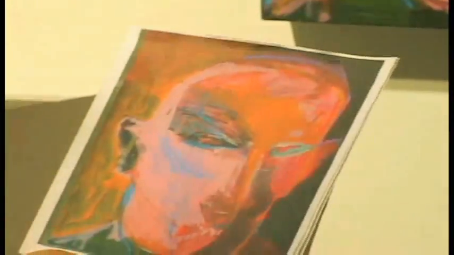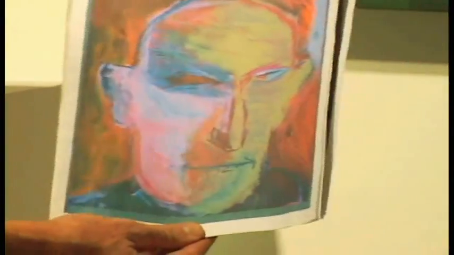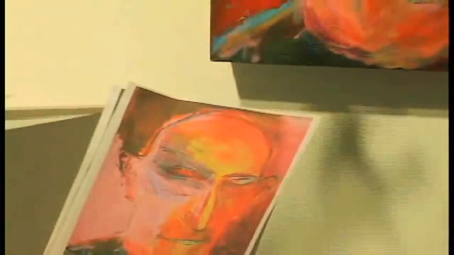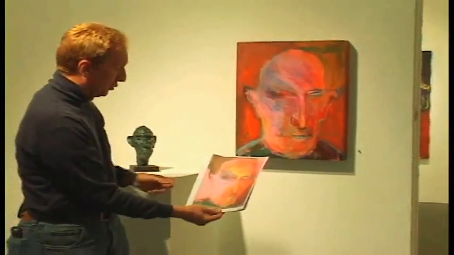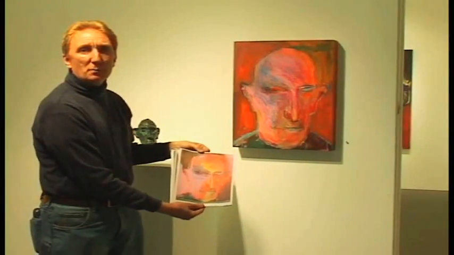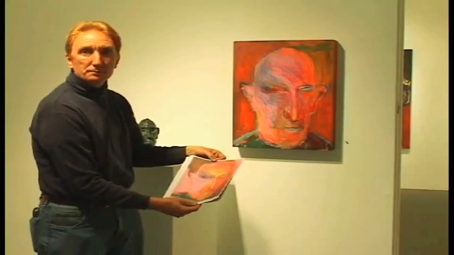Then, as you can see, it starts to come into being. I've got the eyes, the light areas, the dark areas, and then you can start to see it really take shape. And then it's really close to where it is now. Of course, I went back in and gave it some more red and some embellishment in blue, but that just shows my process and continuity of a painting.